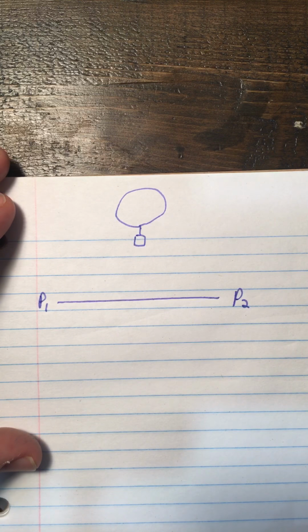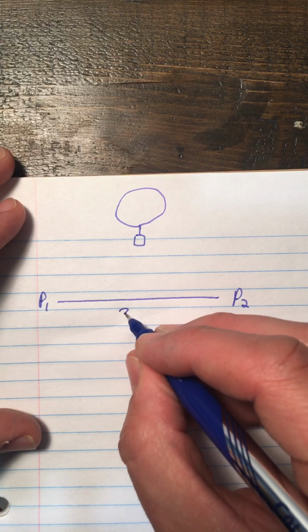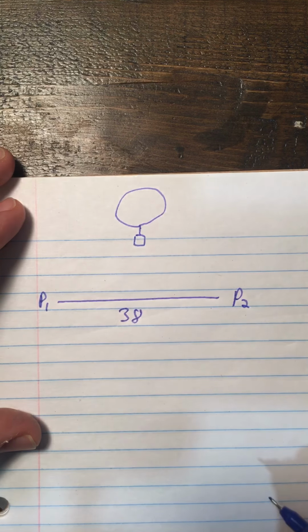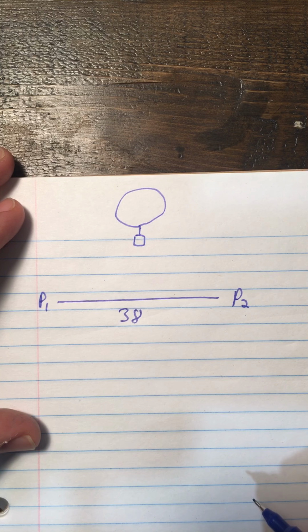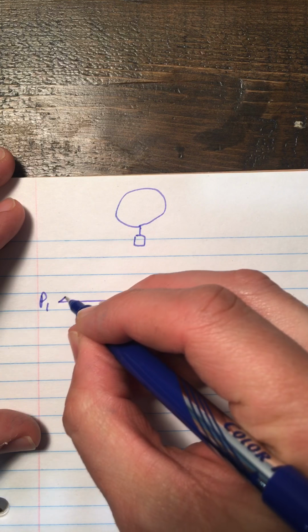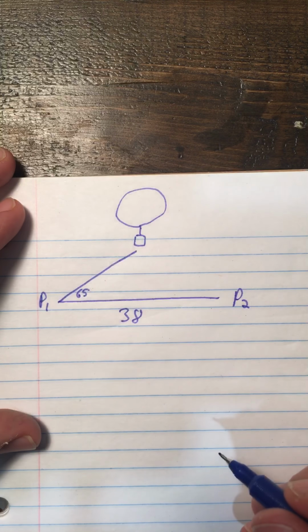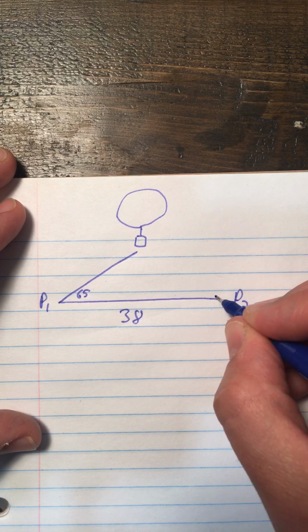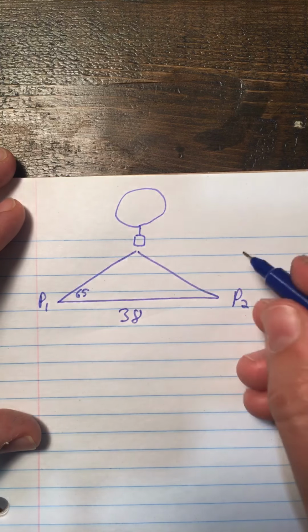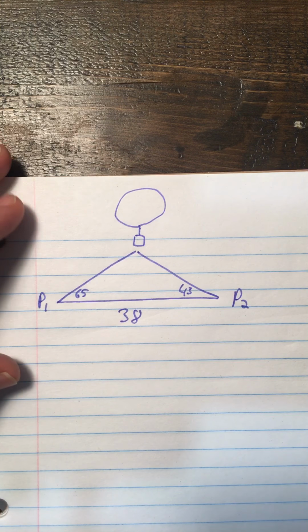The angle of elevation from the first point to the balloon is 65. The angle of elevation from the second point to the balloon is 43. What's the distance from each observation point to the balloon? So I want to find the distance of this and the distance of this.